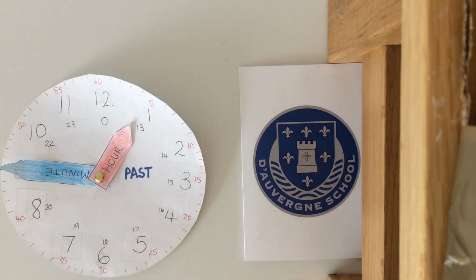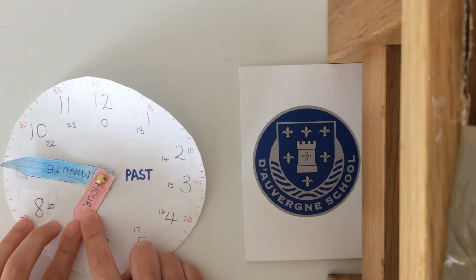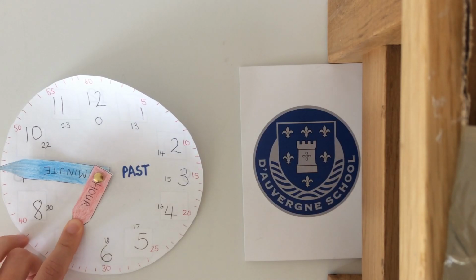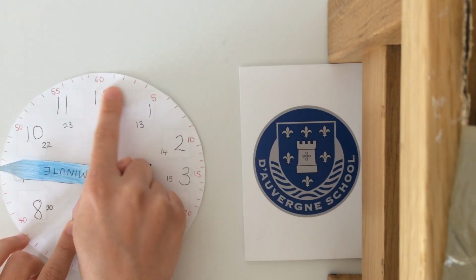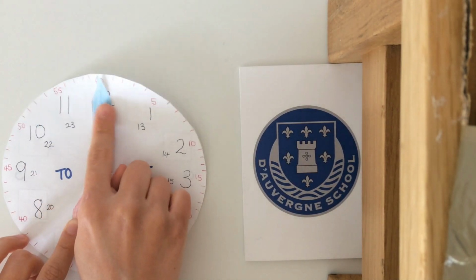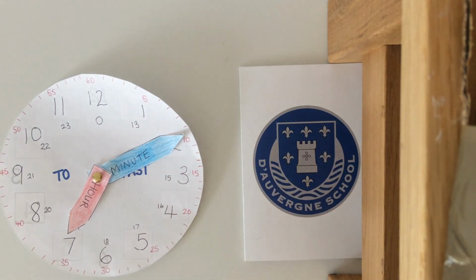Pause it if you need some extra thinking time. Our hour hand will be on the 7. And now we need to find 10 minutes. So we know these each mean 1, and then we've got our multiples of 5. 5, 10. You can see the 10 there. 10 minutes past 7.